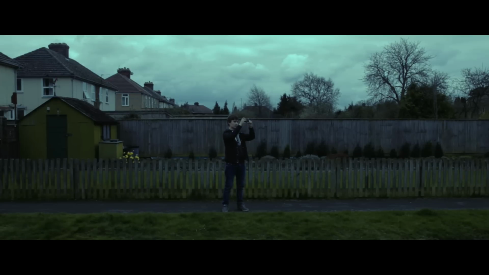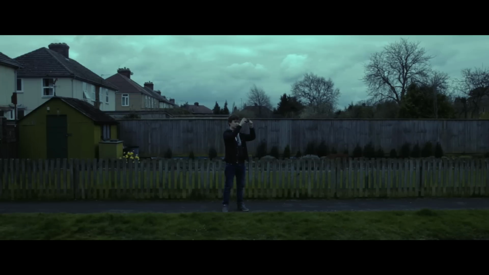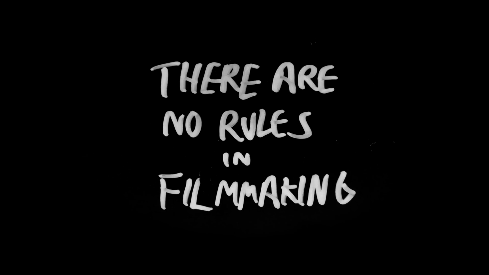We're also missing the fluorescent fixtures, the dumpsters, and the obvious one is that we can totally see from the sky that I was filming during the day. So I really like the colour in this shot, but we can't give all of the credit to the colour grade. It was the location scouting, the production design, the lighting and the costume that really hold the atmosphere of this frame. However, there are no rules in filmmaking.